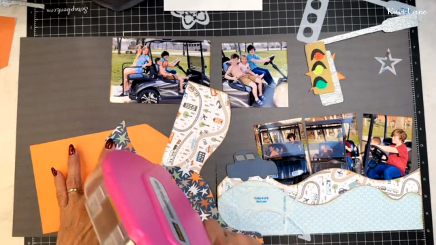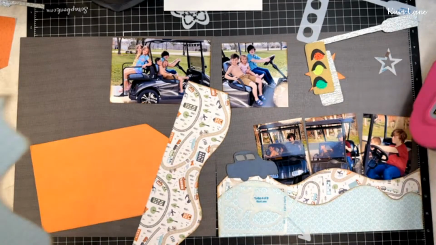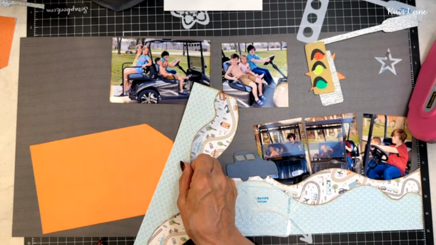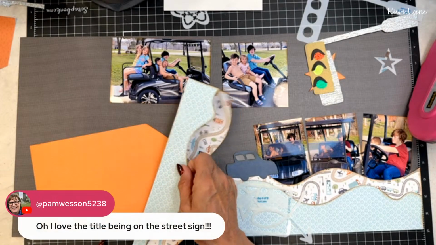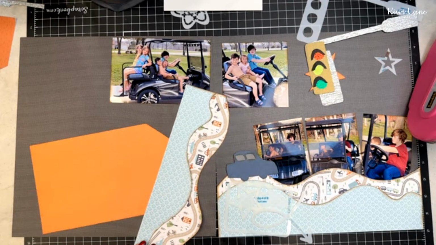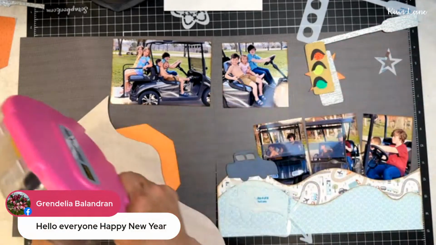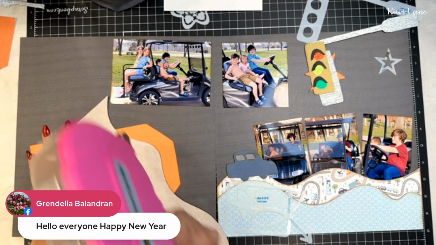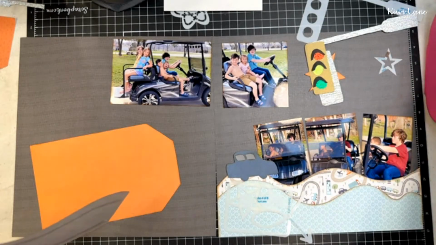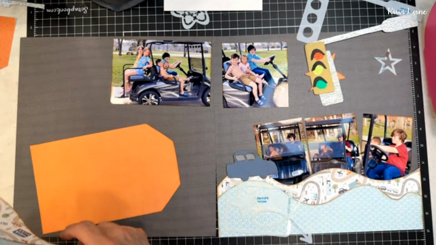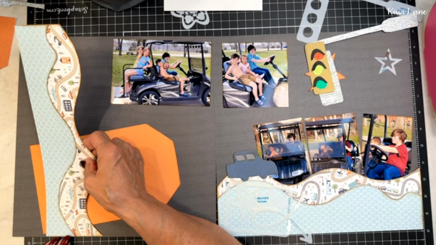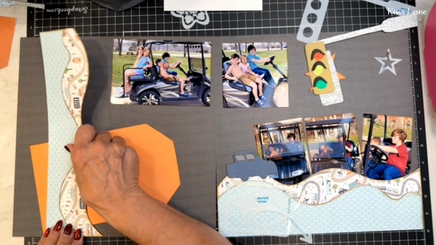All right, we're going to put this together. I'm just going to go right over top of this piece. So Dawn asked me today if I plan out my layouts. Nope. I just get a thought, an idea, in my head. I'll get some of the templates out, but I'm like, okay, this is what I want to do. But I don't know what it's going to look like until I get done. Get out here to start playing with you guys.